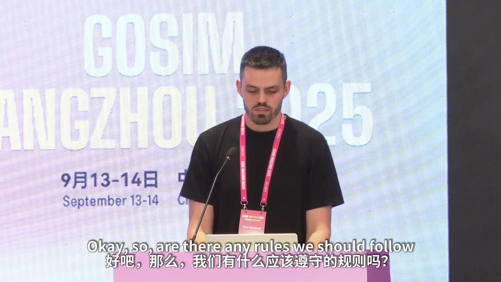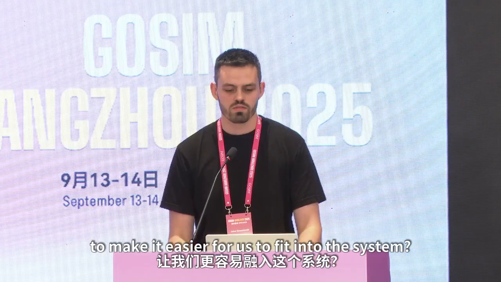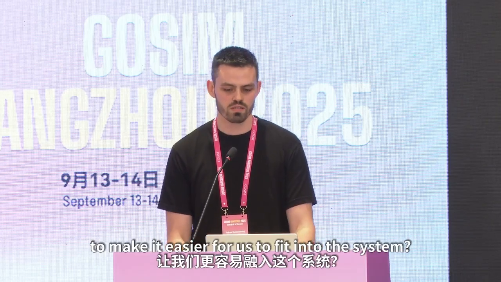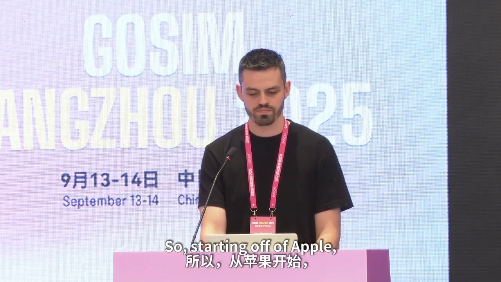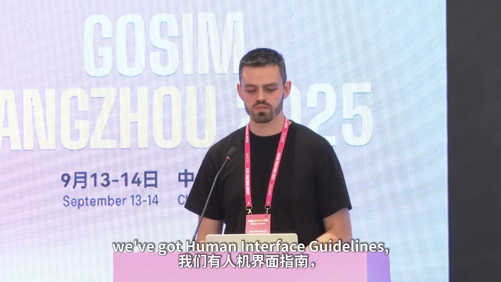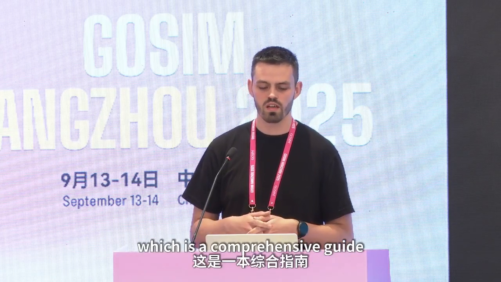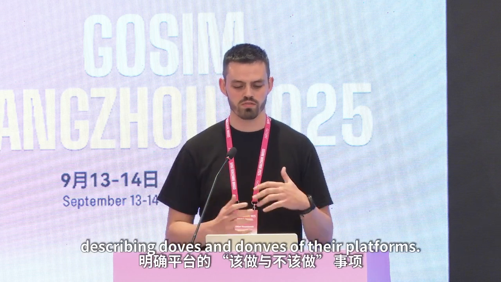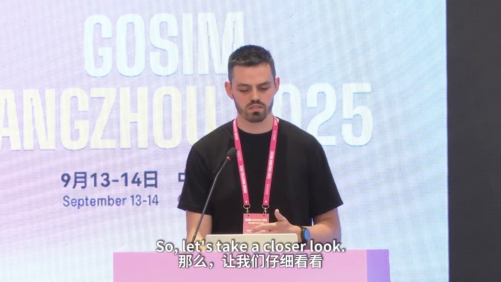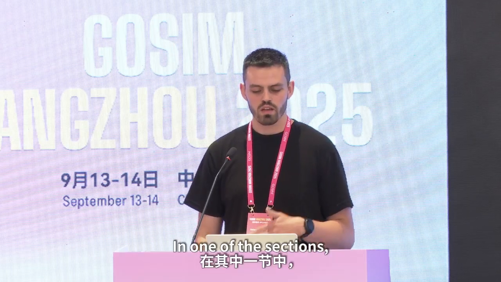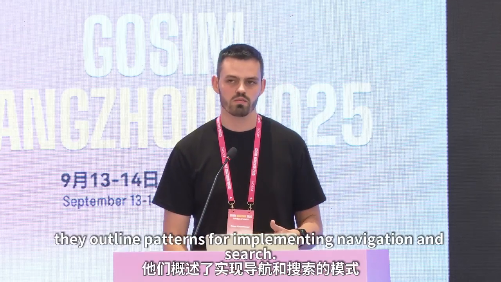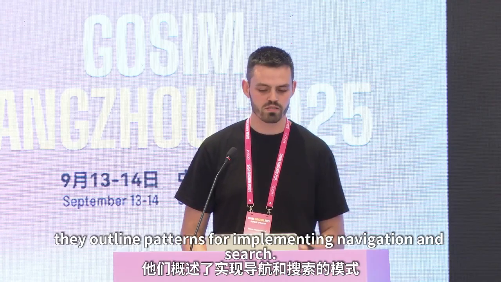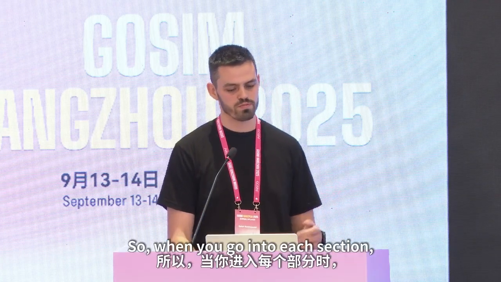Okay, so are there any rules we should follow to make it easier for us to fit into the system? Starting off with Apple, we've got Human Interface Guidelines, which is a comprehensive guide describing do's and don'ts of their platforms. So let's take a closer look. In one of the sections, they outline patterns for implementing navigation and search.